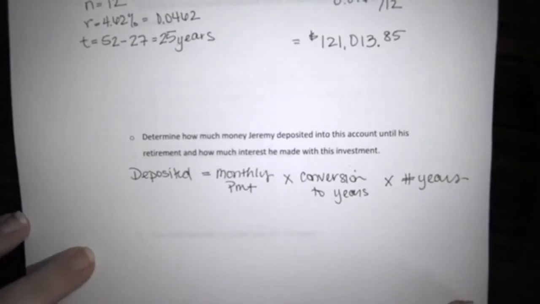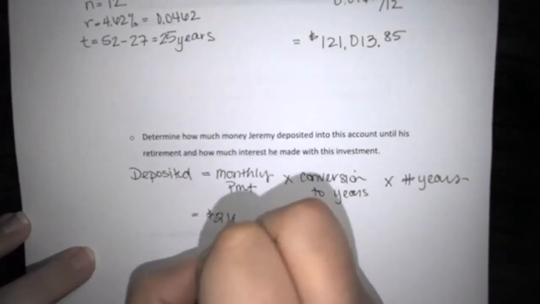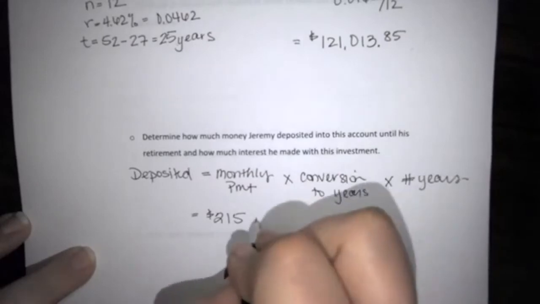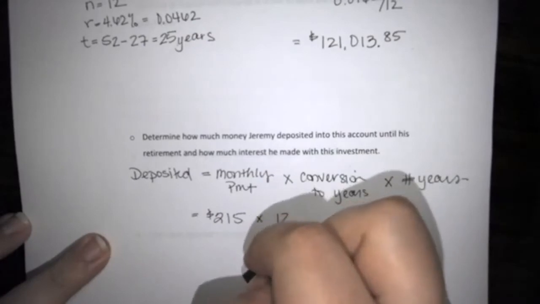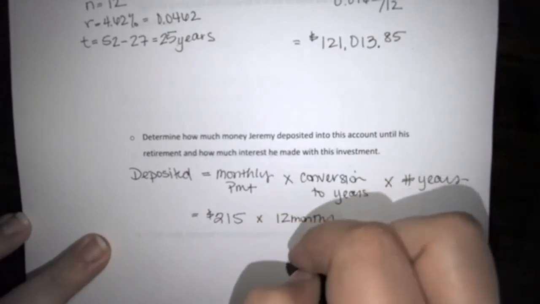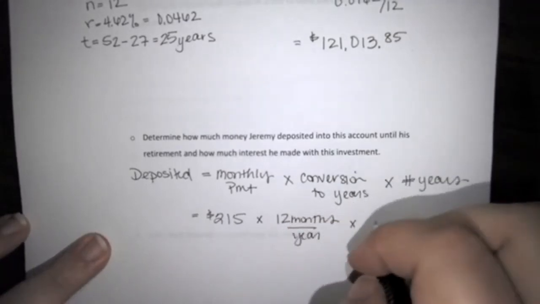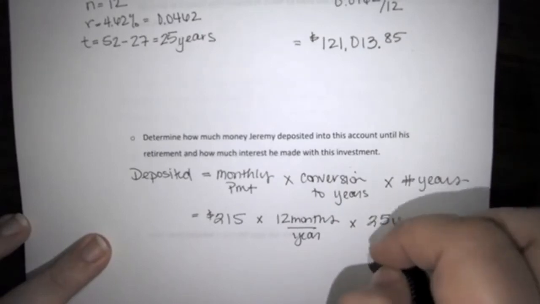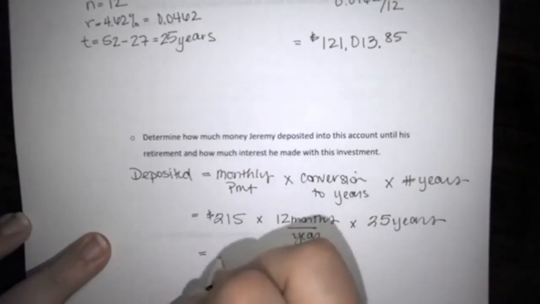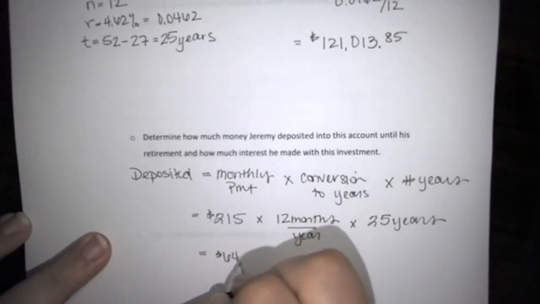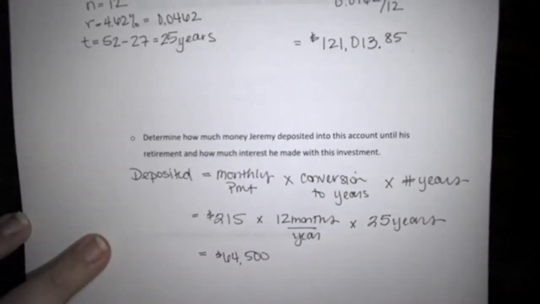Okay? So for us, that's going to be your $215 per month, again, times your conversion. So this is going to be 12 months per year times the number of years. Well, we're doing this for 25 years. So this is going to give us $64,500 that Jeremy deposited into the account.